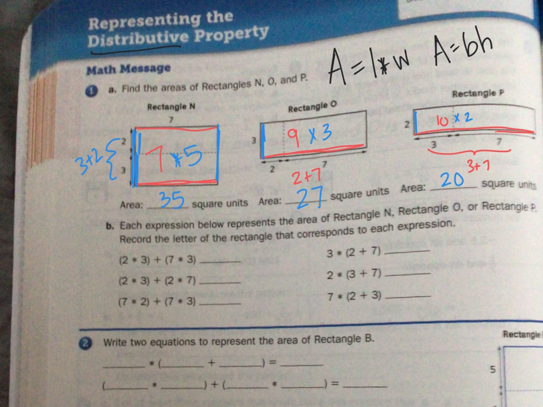So I can look here and I can see that 2 times 3 is 6, and I can see that 7 times 3 is 21. And when I add 6 plus 21 together, I get a total of 27. Which one of my rectangles was 27 square units? Well, that would have been my middle one there. That would have been rectangle O.